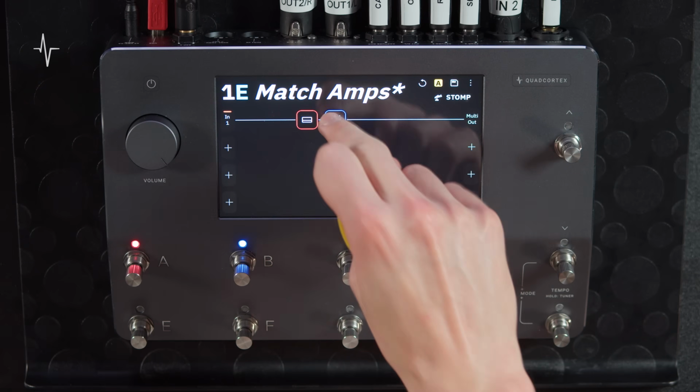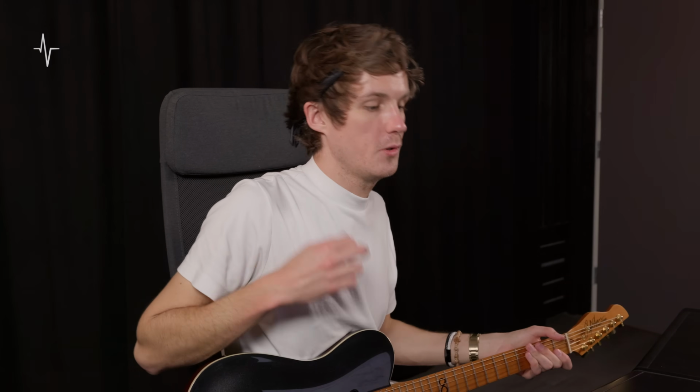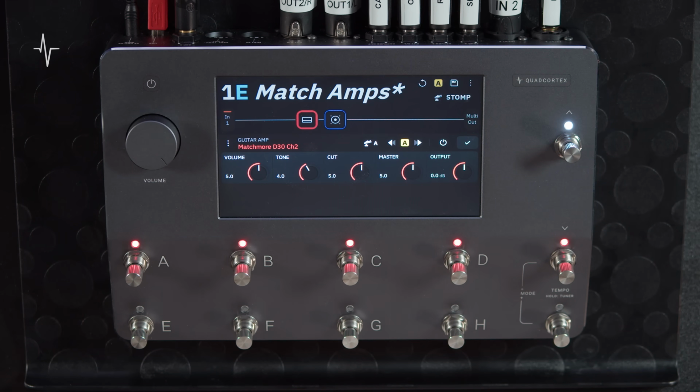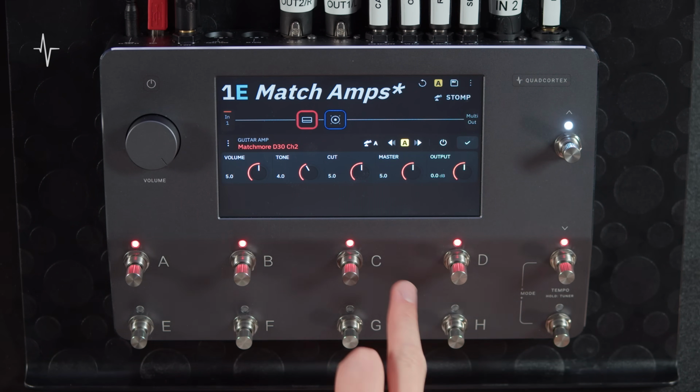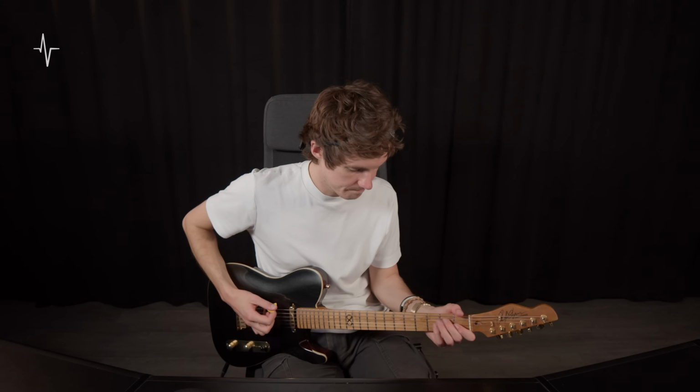Next up, we've got the Matchmore D30 Channel 2 amplifier, as well as another brand new cabinet, the Match D30 Sig B. Looking at the Matchmore D30 Channel 2 amplifier, when you load it up, we've got fewer controls here, just as is the case on the original amplifier. We've got a volume, tone, cut, master, and output. When you load it up straight away, it sounds like this.